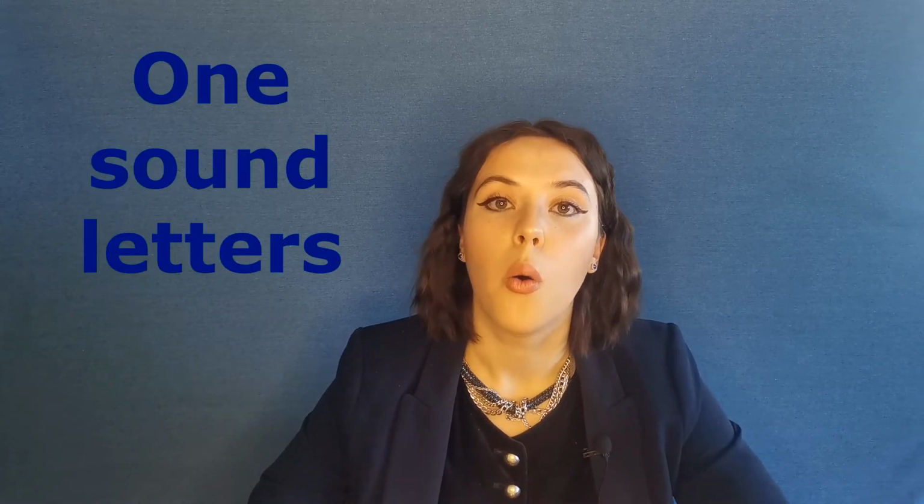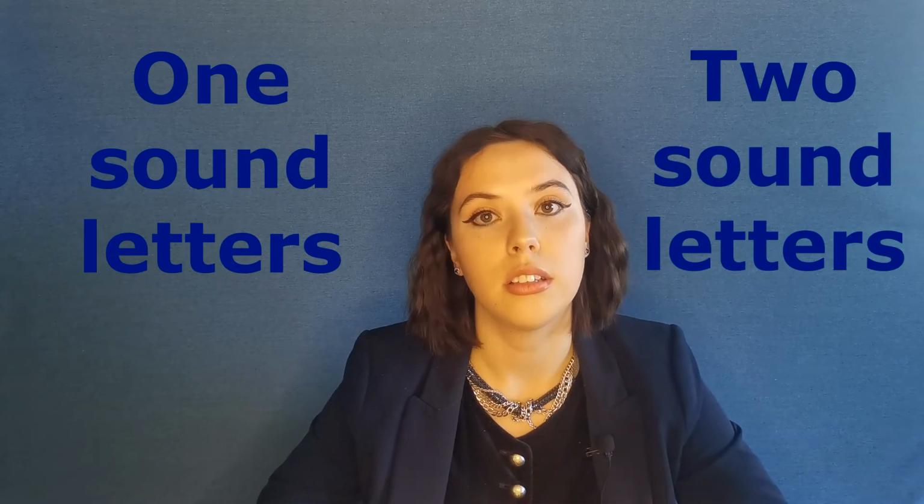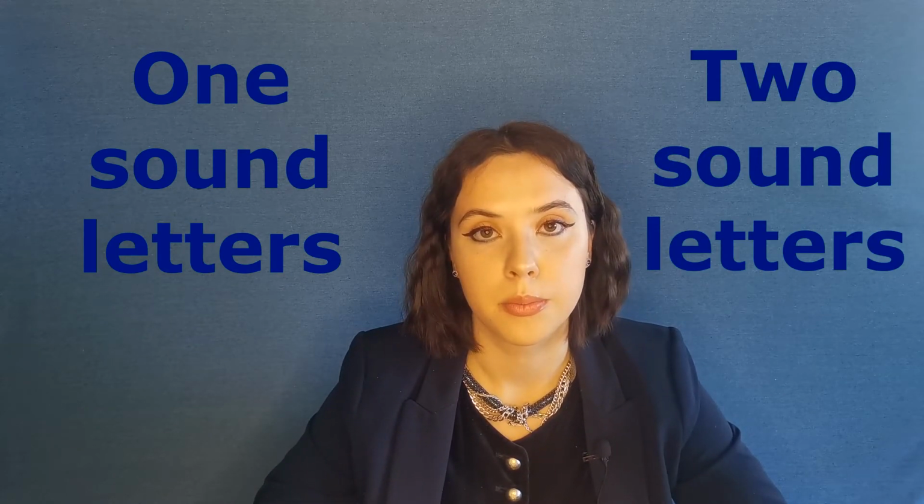So we can separate vowel letters into different groups. I prefer that we call these groups 1 sound letters and 2 sound letters. And in these groups we can find matches, we can find pairs. So I will give you examples.